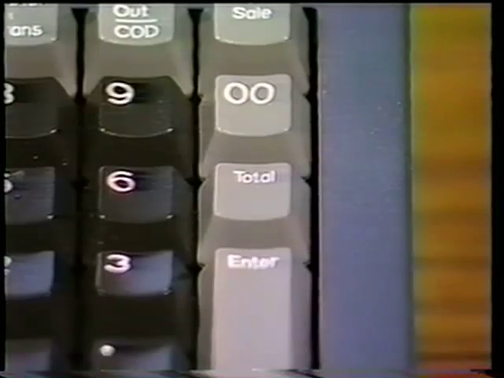Since this customer only wants to buy one item, you can now total the bill. To total the bill, simply press Total. The Triad figures the tax and computes the total amount due.